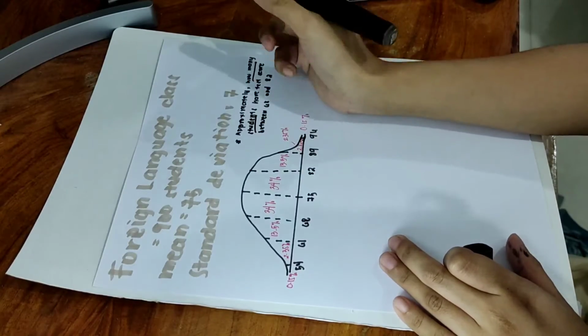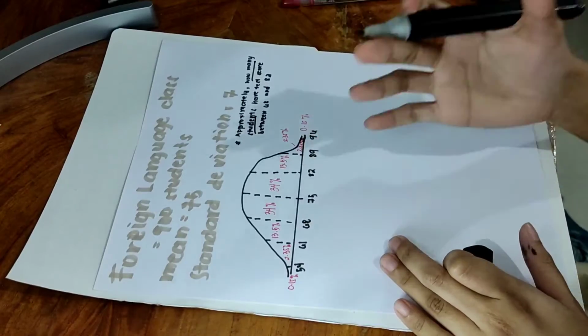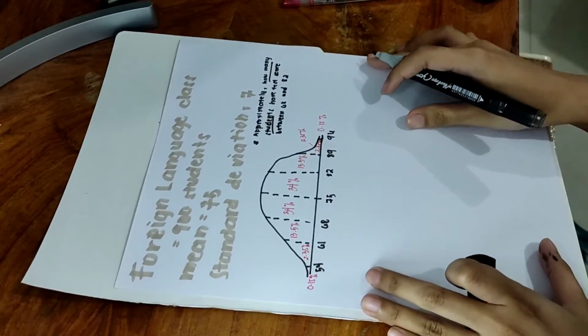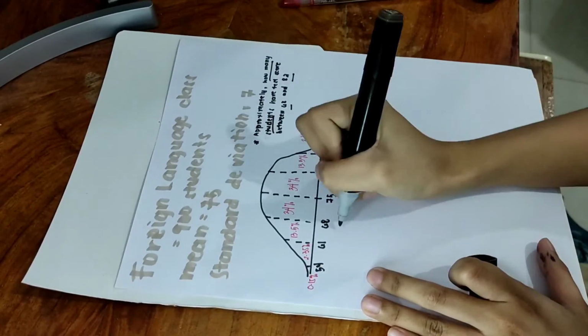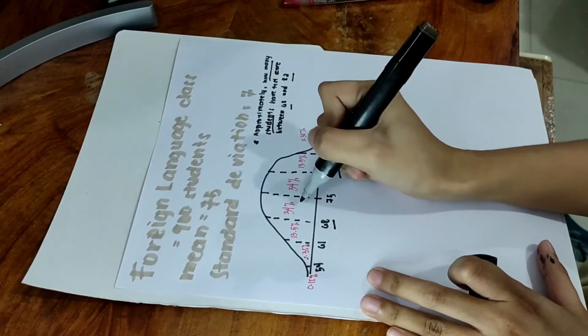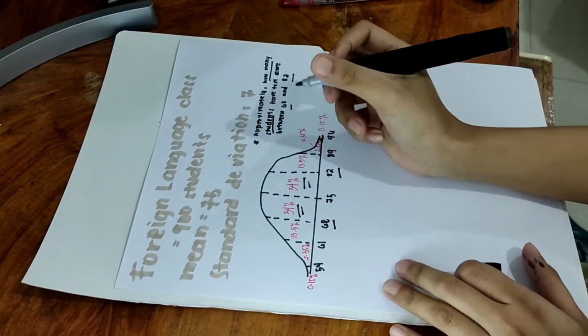Ilang students na? Students na ang tinutukoy. And, same process, pero medyo different siya. So, let's find first the 68 and 82. Between 68 and 82, ang area na ito ay 34. Ang value niya ay 34%.